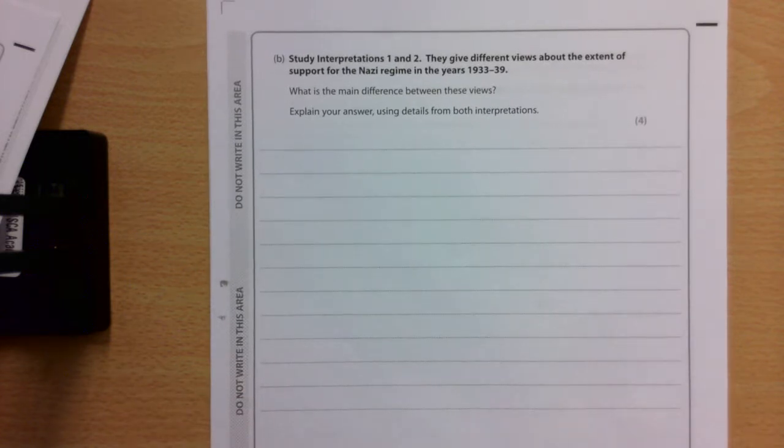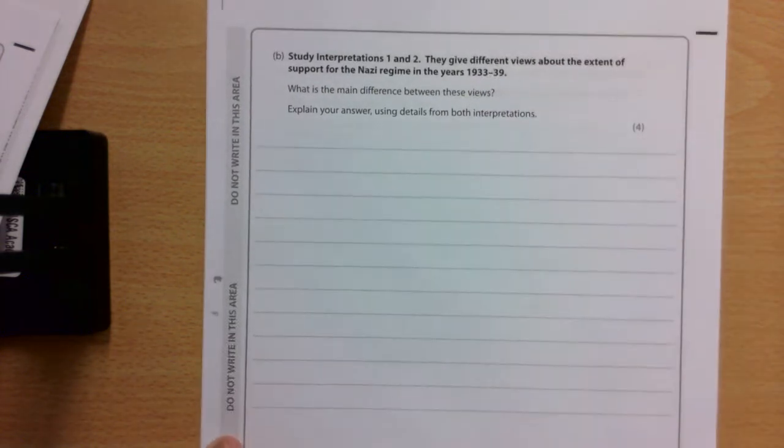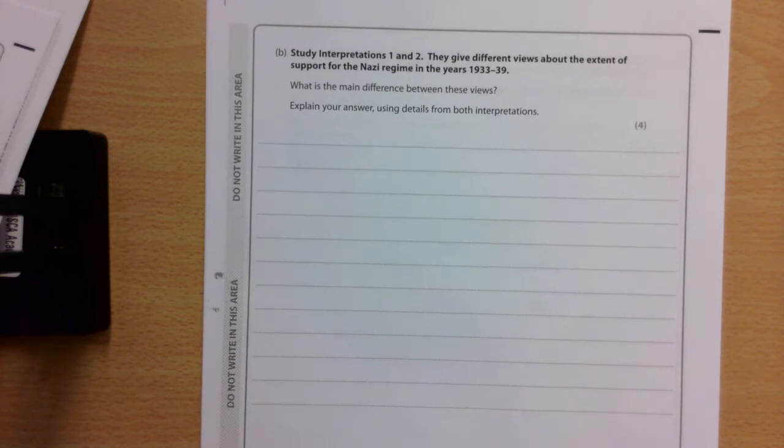Now, just like with question 3A, this question is looking at the extent of support for the Nazi regime. So the focus of the entirety of section B is the same. The whole of section B on this paper will be asking you about the extent of support for the Nazis in this time frame. Okay, now it starts off question 3B and then question 3C as well with two nice, quite short 4 markers that are a really good opportunity for you to generate some marks.